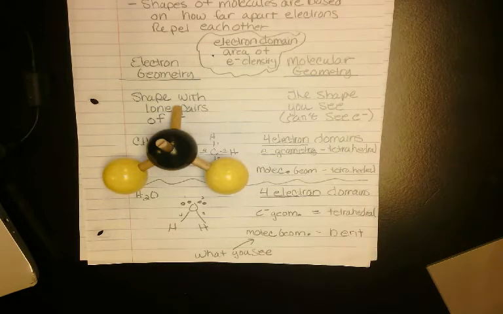So in class, we'll go over how to use your VSEPR chart that comes with your reference sheets in conjunction with our Lewis dot model.